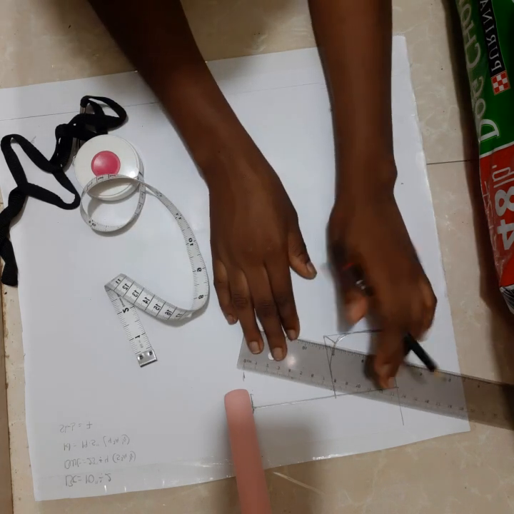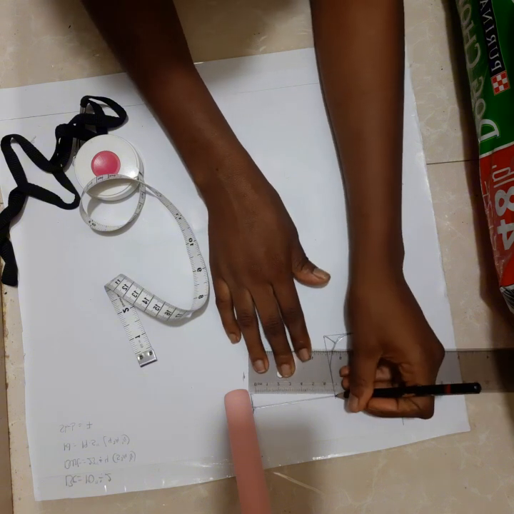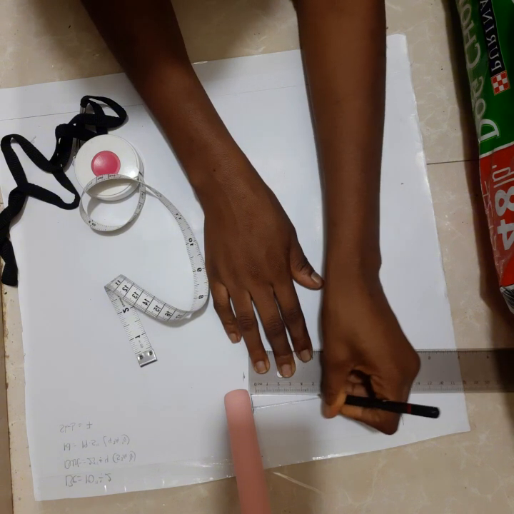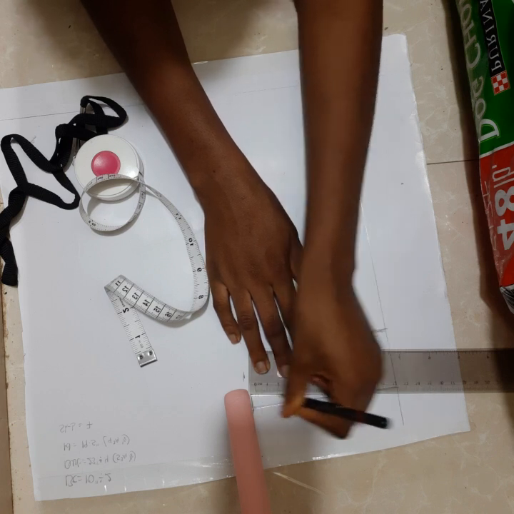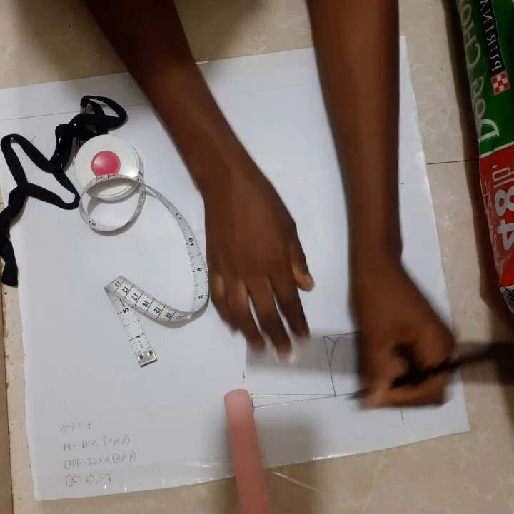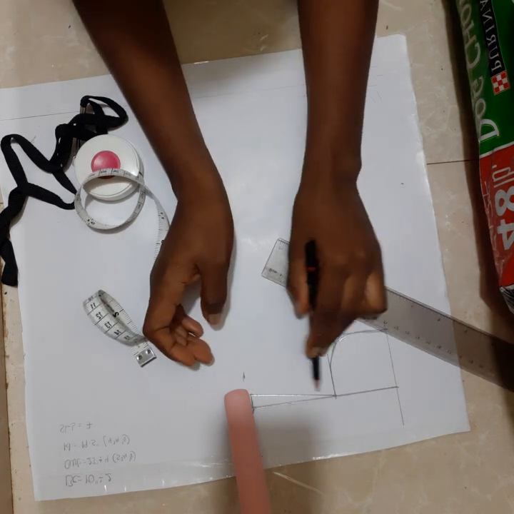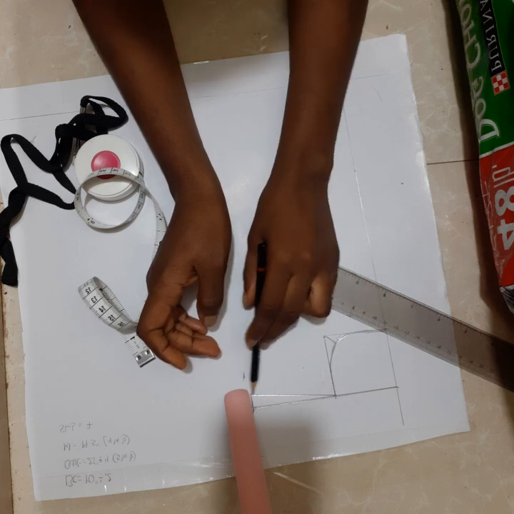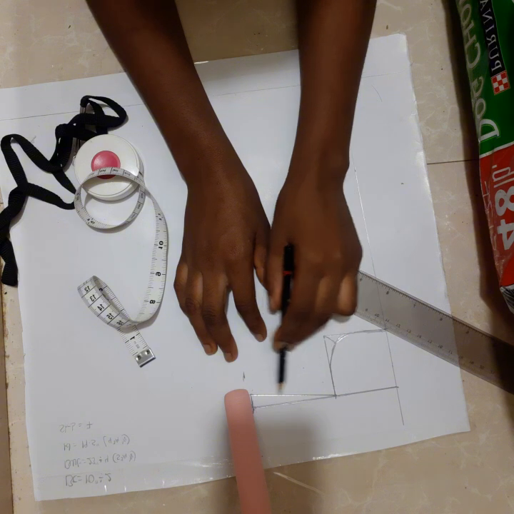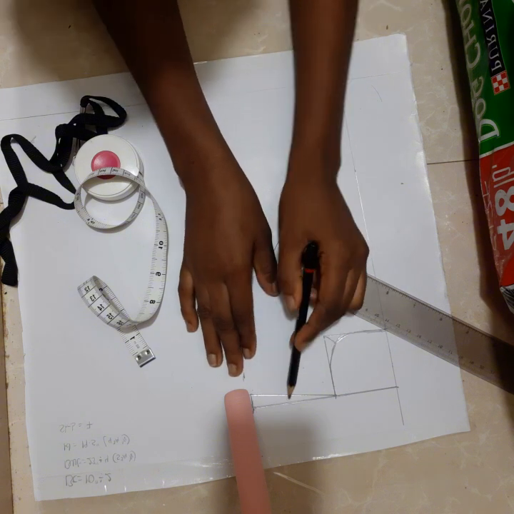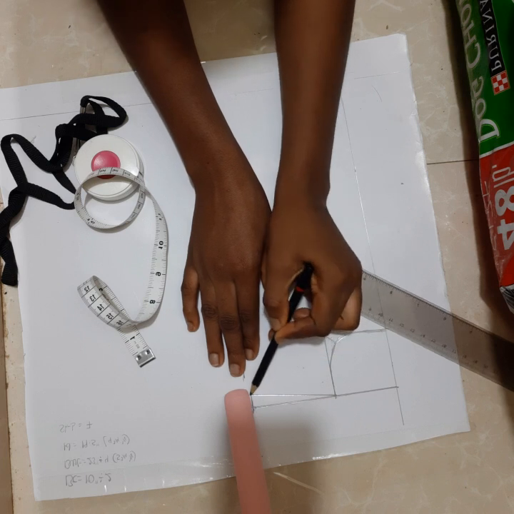And then I am going from this point right here towards that 1/2 inch to get the slant of the shoulder, because our shoulders are not as straight as we think. It is a bit slanted, so that is why the slant is also appearing in this pattern that we are drafting. I repeat, at the end of the 5 inches, you are going to measure 1/2 inch downward.